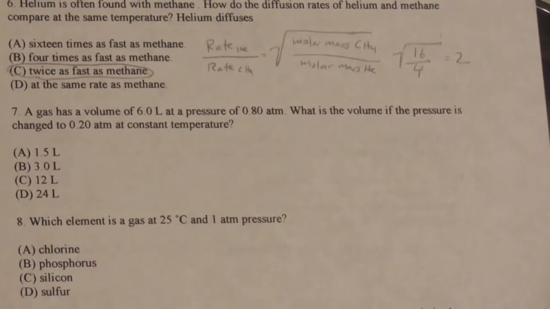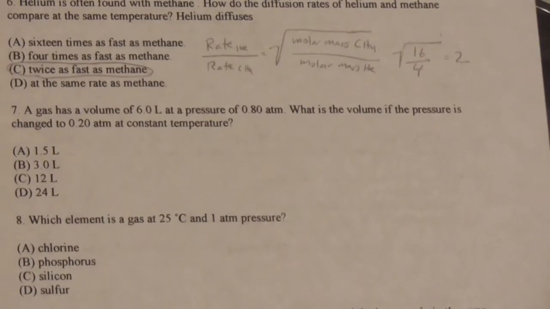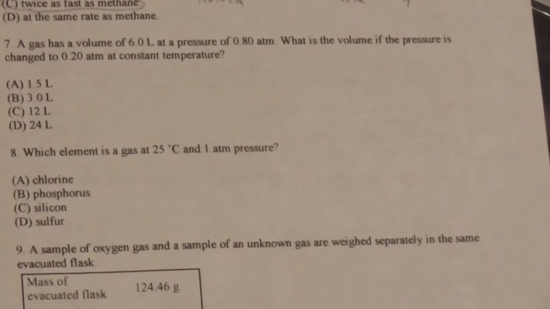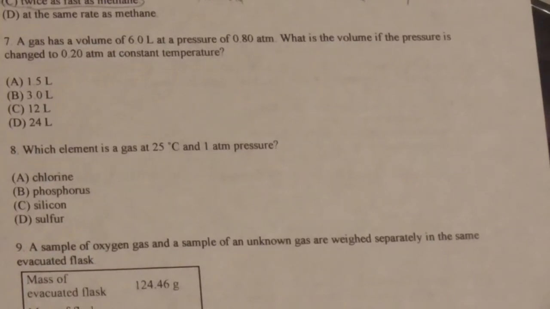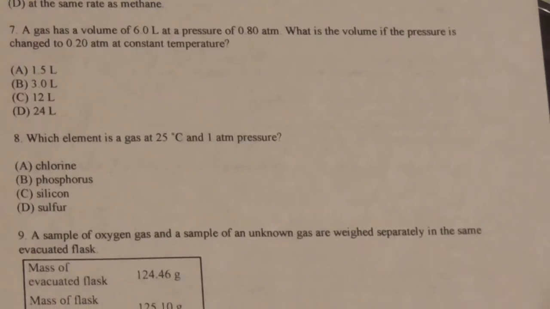Now let me see if I can adjust. Getting a little issue with fitting everything on the screen, but I'm hoping this will work. So next one. Let me move it up a little more.